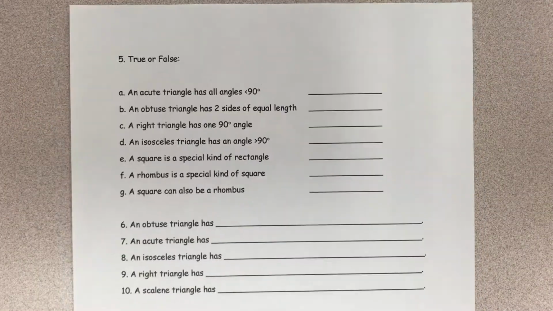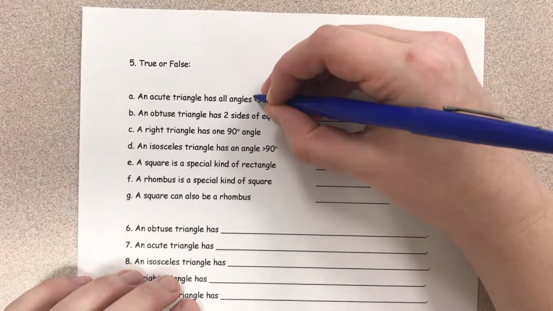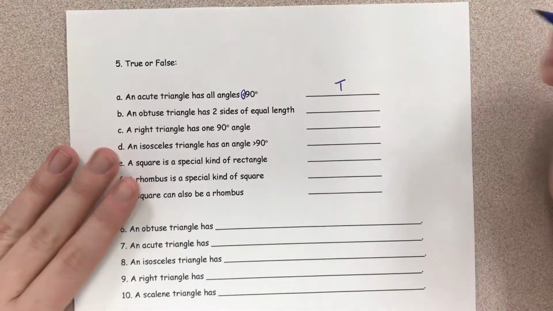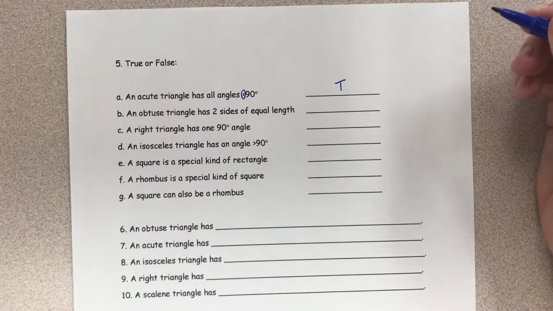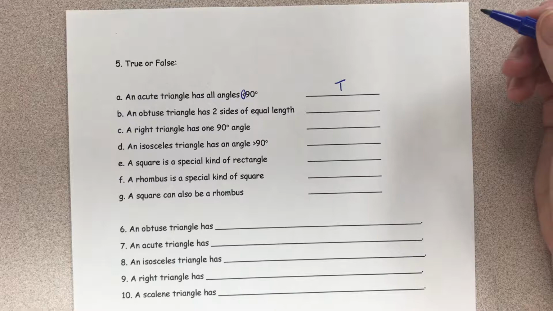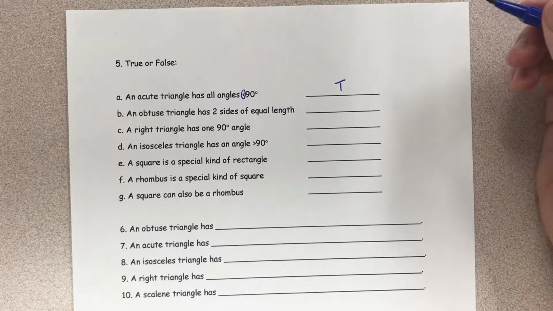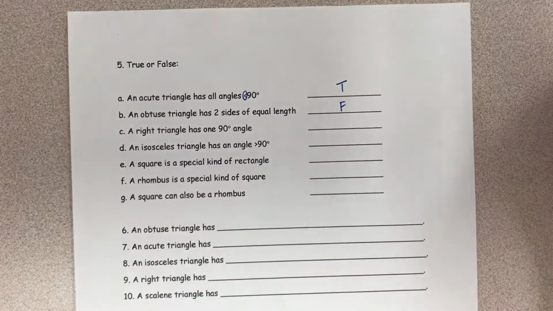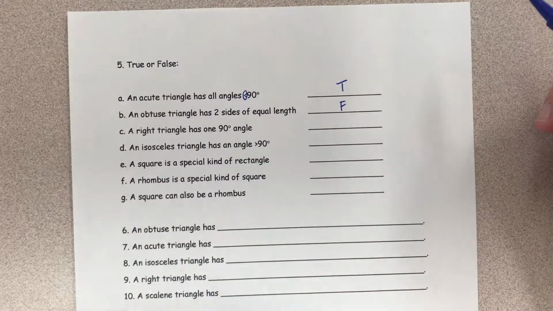Here we have true or false. An acute triangle has all angles less than, that's what this sign is, less than 90 degrees. And that is true. An obtuse angle has 2 sides of equal length. Obtuse is not a name for the side length. The obtuse is the way you categorize a triangle based on its angles, so that is false. An obtuse triangle has nothing to do with the lengths of its sides.